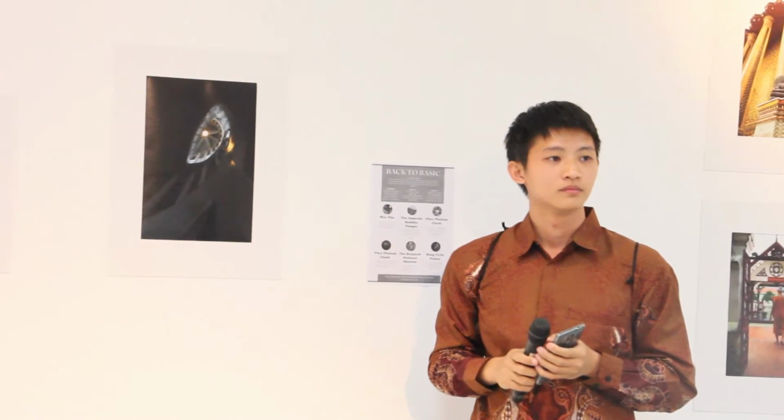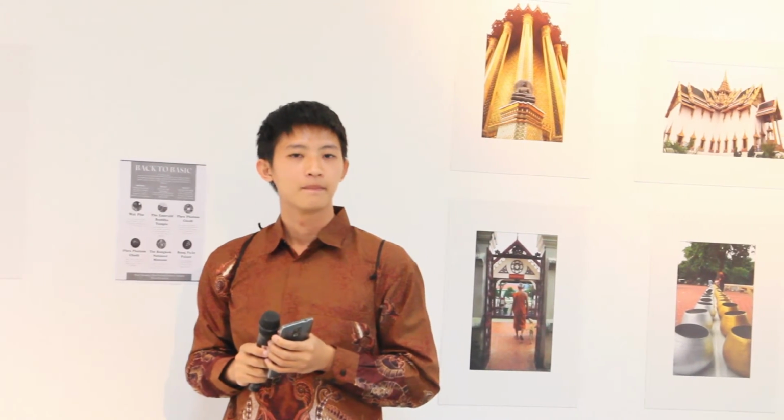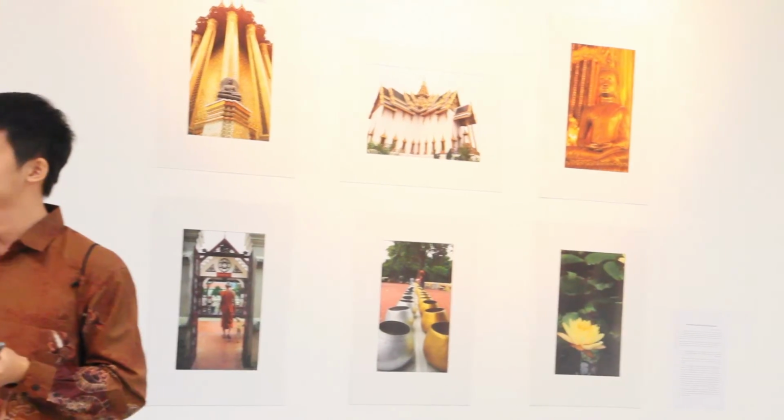Did you guys talk about tension at all in any of your discussions about composition? Are you familiar with that word, tension? Let me show you something.